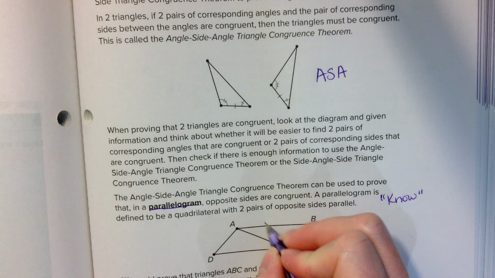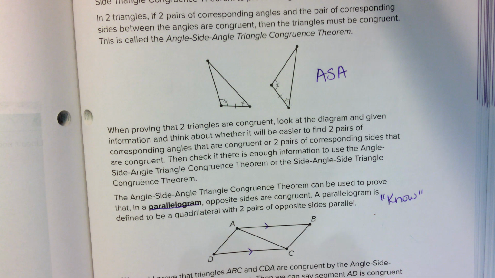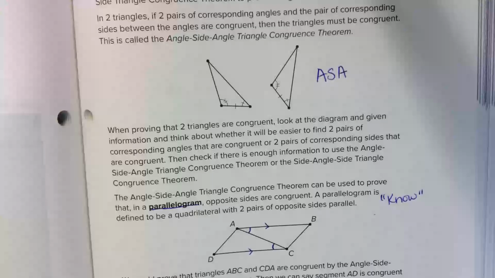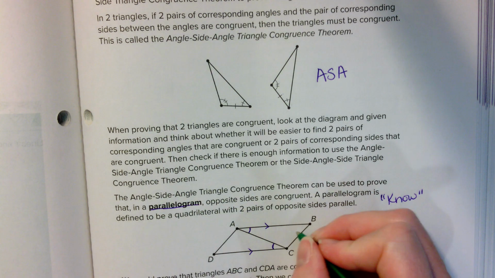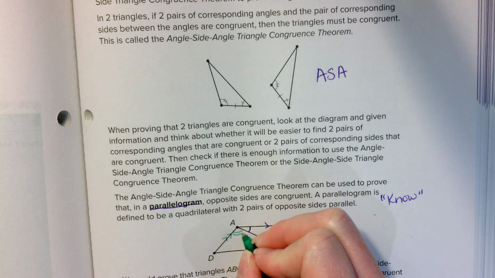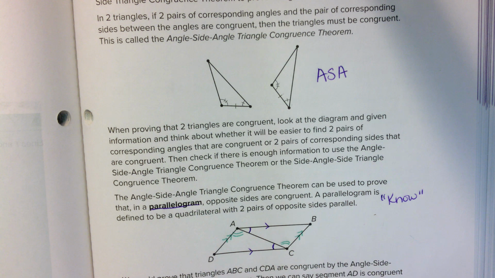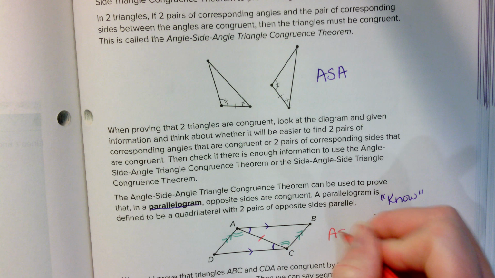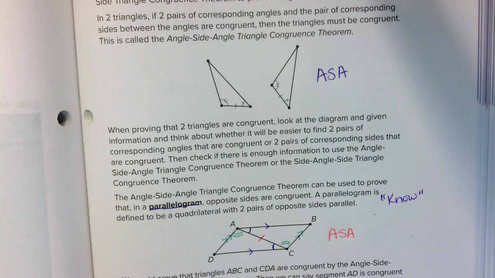So if my opposite sides are parallel, my top and bottom, that could give me A and C being congruent. If my sides are parallel, then I have my other part of angle A, my other part of angle C congruent. And then the other thing I know is that I have a shared side by the reflexive property. Again, angle, side, angle is why those two triangles would be congruent to each other.